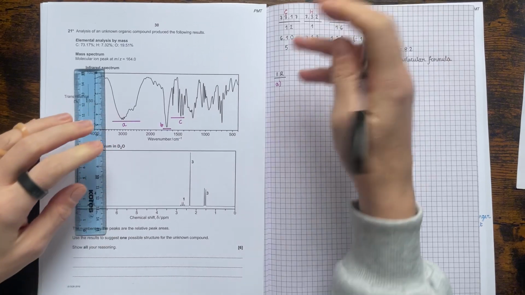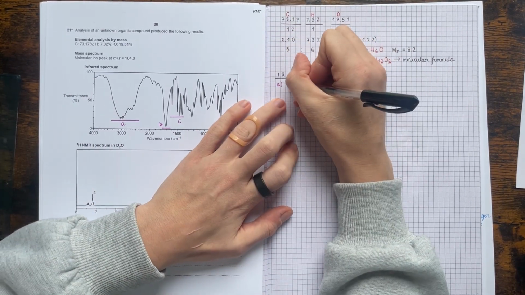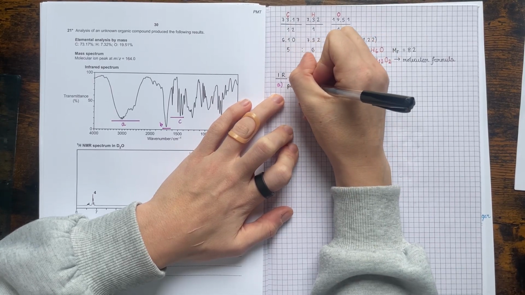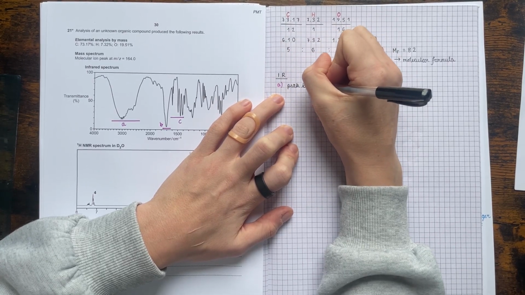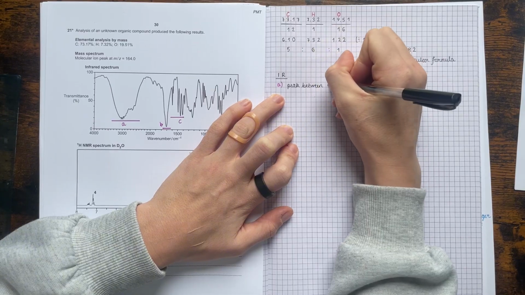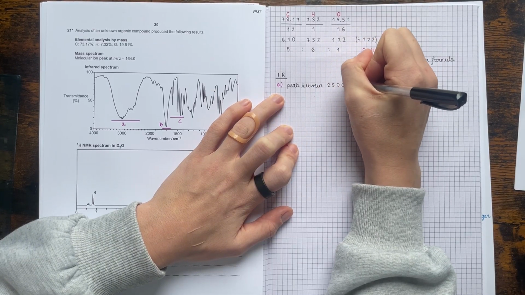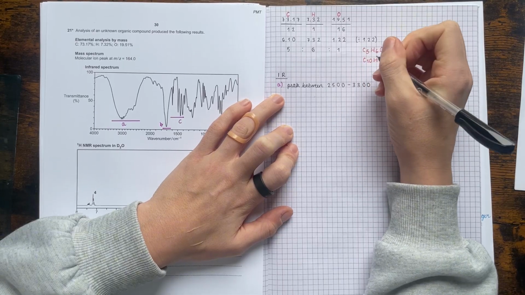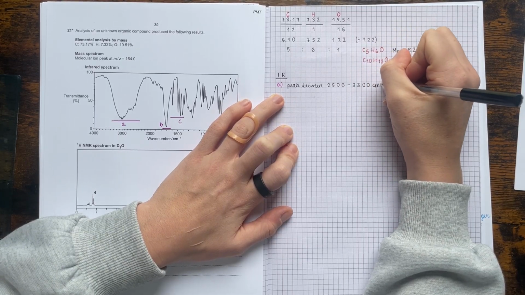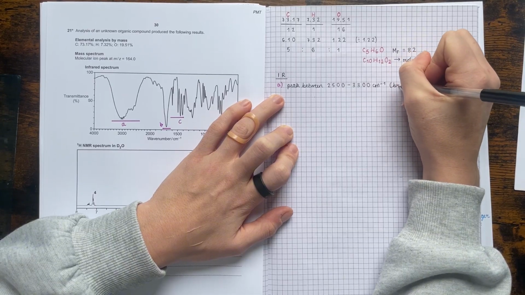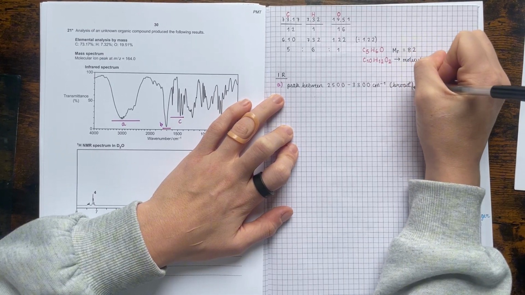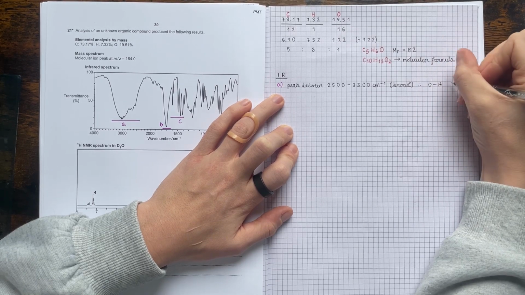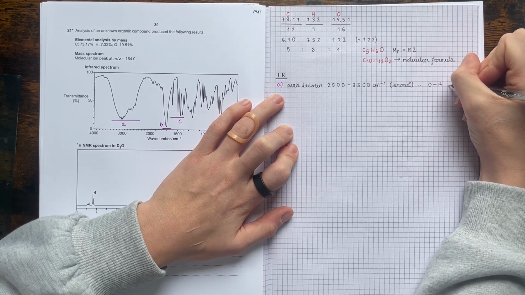And how I would use this to show my reasoning is I would say that there was a peak, and I would quote from the data sheet, that there was a peak between 2500 and 3300 centimeters to the -1. I would also comment that it says it's a broad peak, which ours definitely is. Therefore, we have an OH bond in a carboxylic acid.